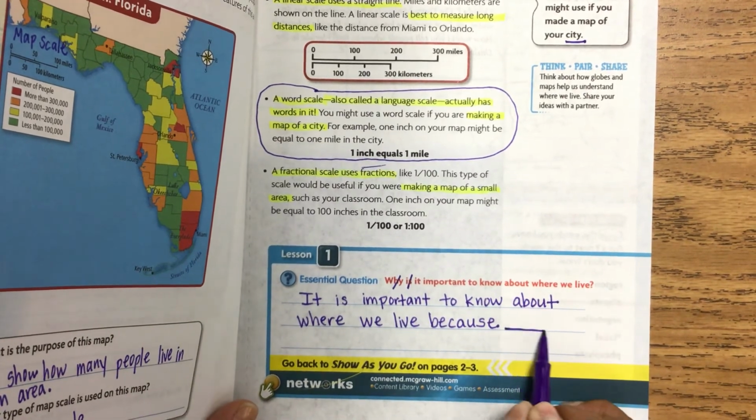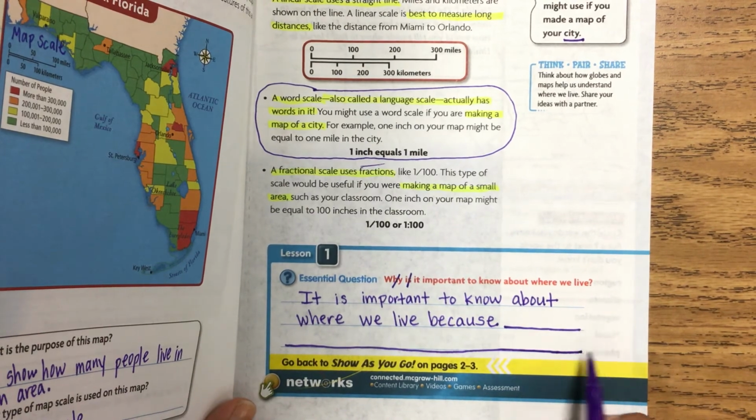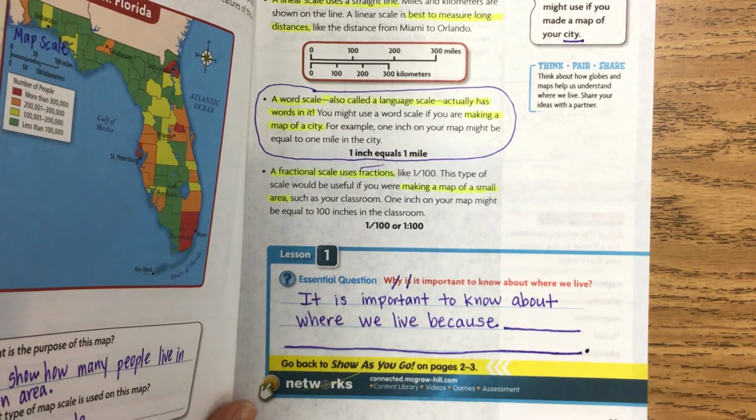So now it's your turn. You go ahead and tell us, why do you think it's important to know about where we live?